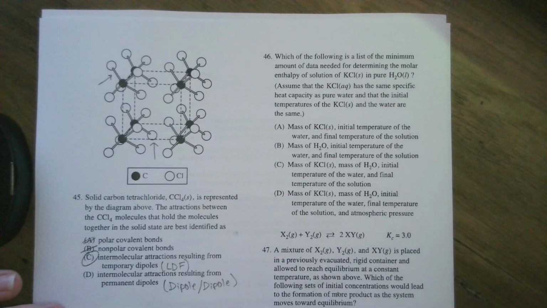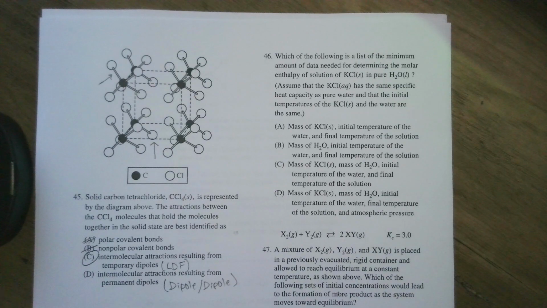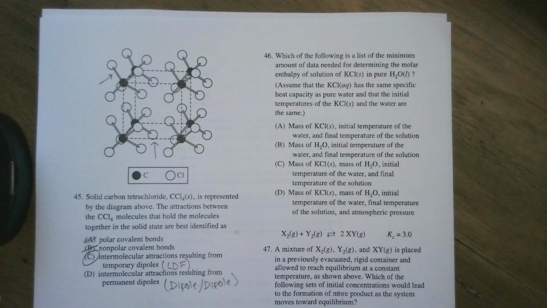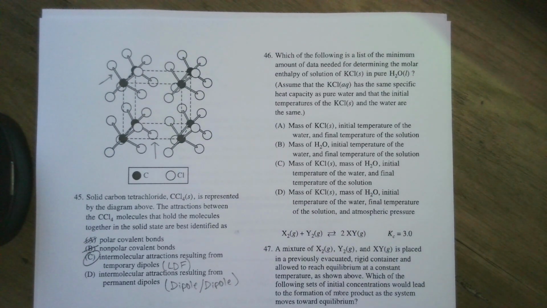46. Which of the following is a list of the minimum amount of data needed for determining the molar enthalpy of the solution of KCl, solid, and pure H2O? Make a bunch of assumptions. Let's skip over all that. That doesn't matter. This is when you're getting to the end of the test, and they are really cooking with the crazy questions at this point.